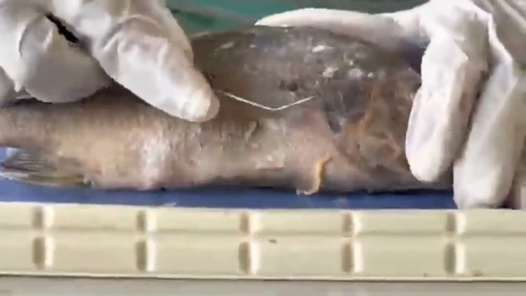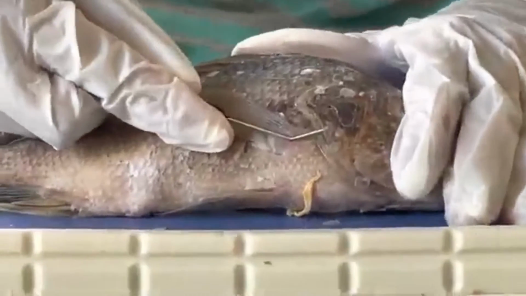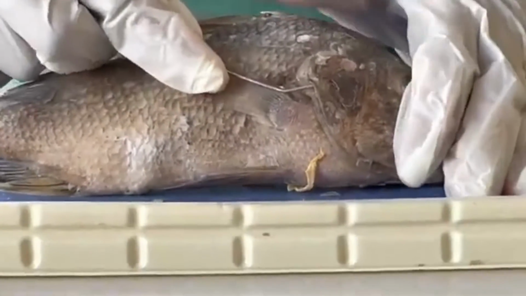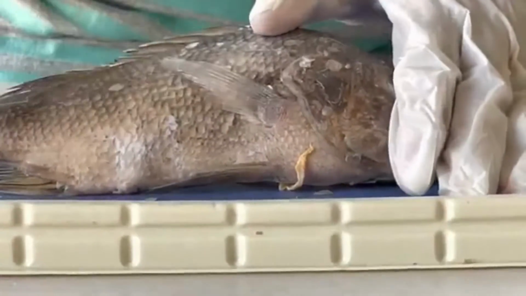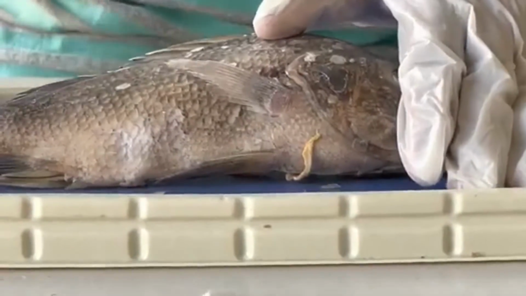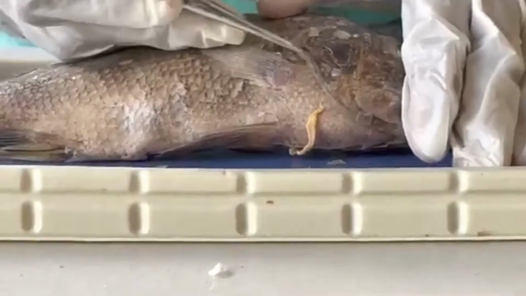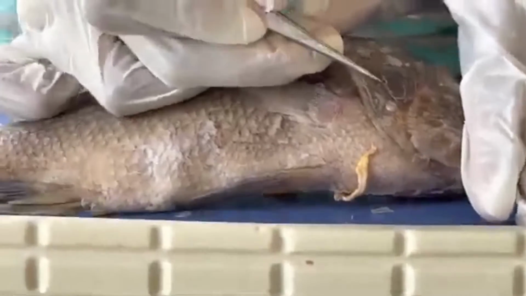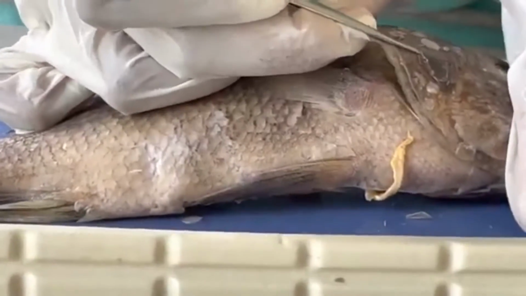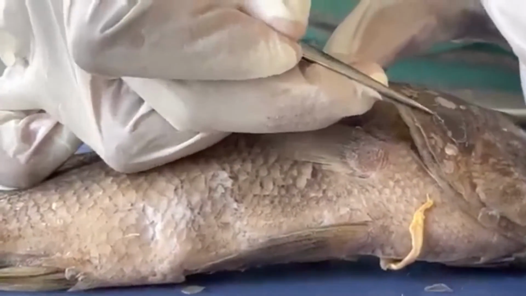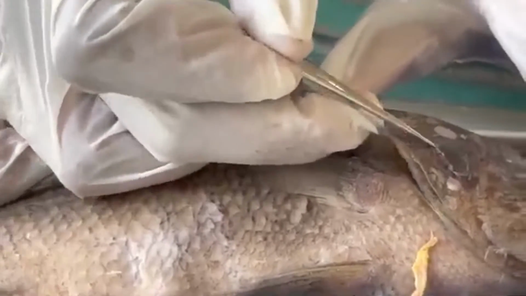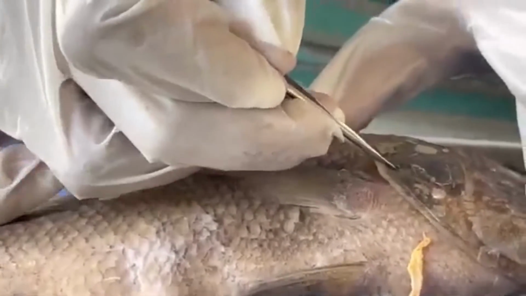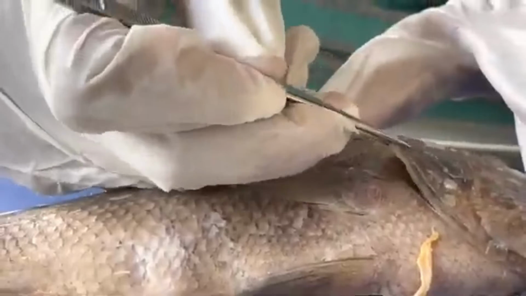Next up, we're going to talk about the operculum. The operculum is here. It is a bony layer that covers the gills of the fish. So in order to view the gills of the fish, you would have to remove the operculum, which we will do in the dissection. So here is the operculum. The operculum will open and close to keep water rushing over the gills.